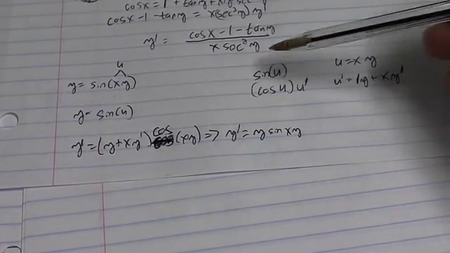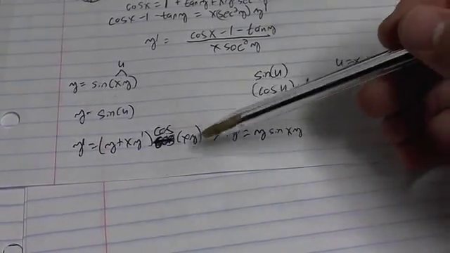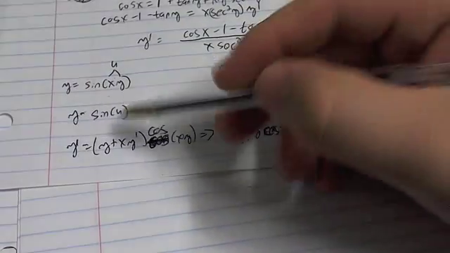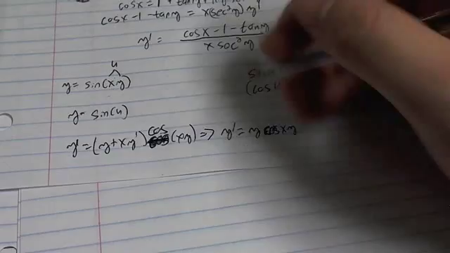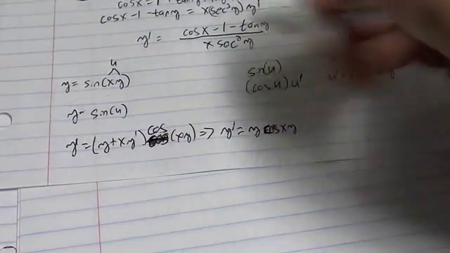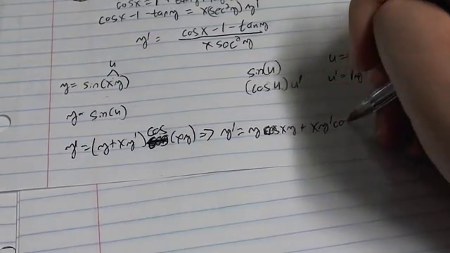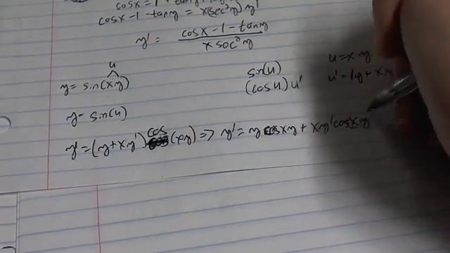I just didn't write it right. Because remember, derivative of the outside function is cosine, so this should be cosine xy. So now you distribute cosine xy into each term. So y prime is equal to y cosine xy plus x y prime cosine of xy.